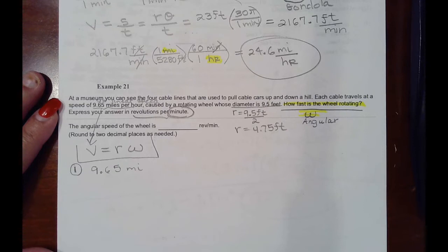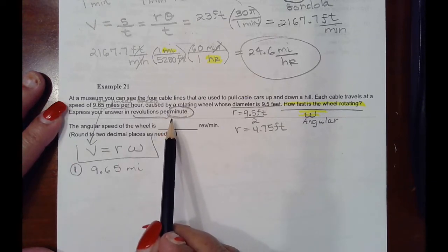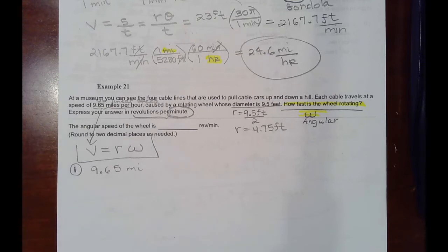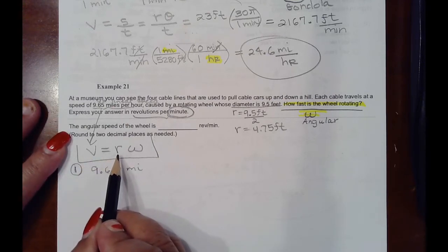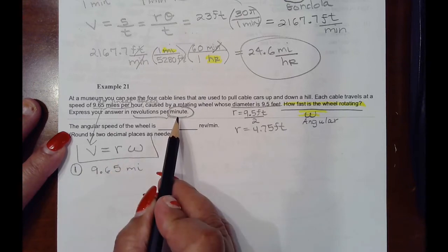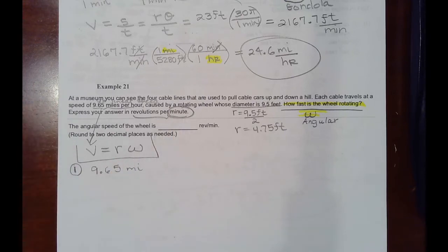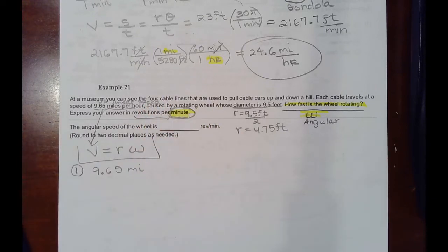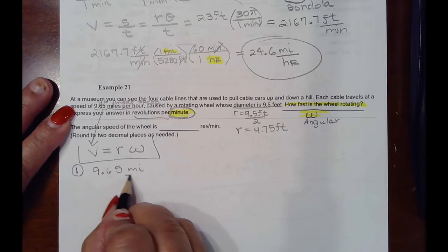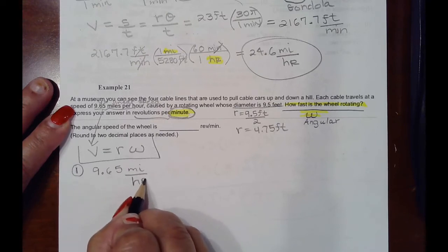As far as getting the units compatible and reporting the answer the way they have requested, I first want to get the units on this side and this side compatible, and I want to be reporting my unit of time in minutes. So a few things to tackle here. Okay, 9.65 miles per hour.